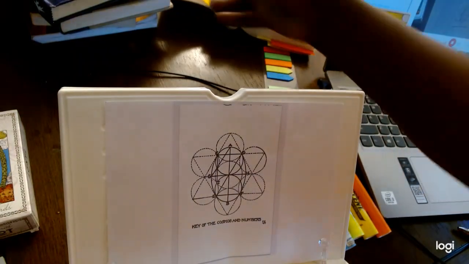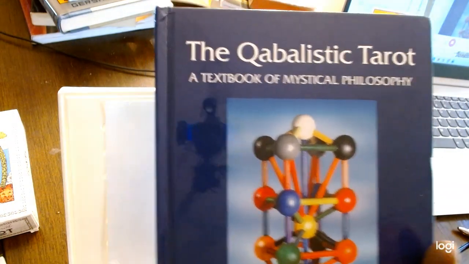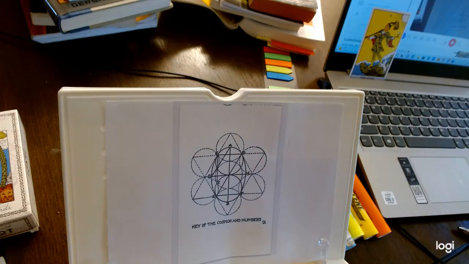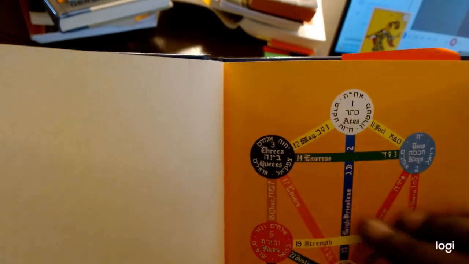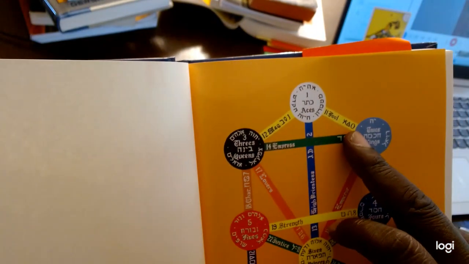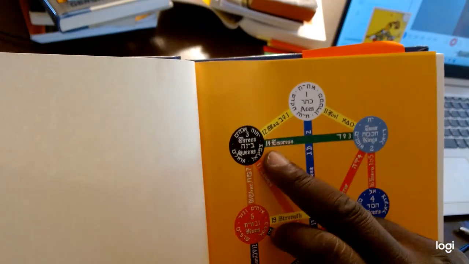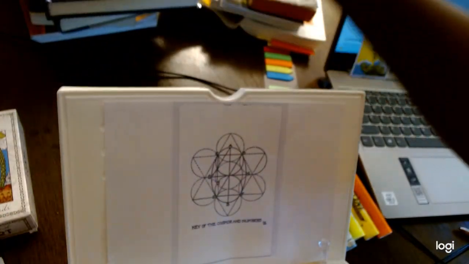Oh, that's what I wanted to show real quick. While I have these books out here, Robert Wang's Kabbalistic Tarot. He has an awesome image in the front of his book, which is the Tree of Life, showing the Tarot correspondences. So here's the Fool, then the Magician, then the Empress. I don't know why I wanted to show that, but it popped in my head.